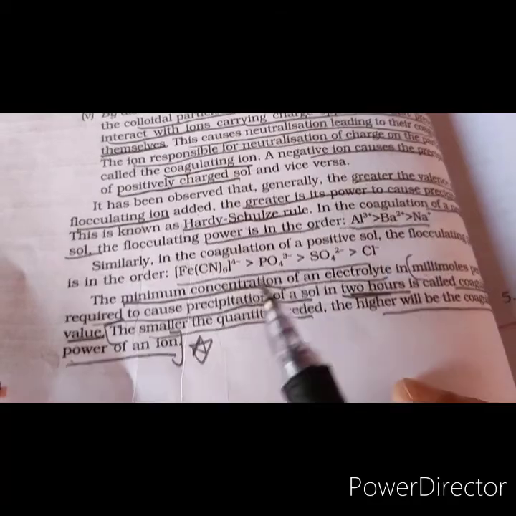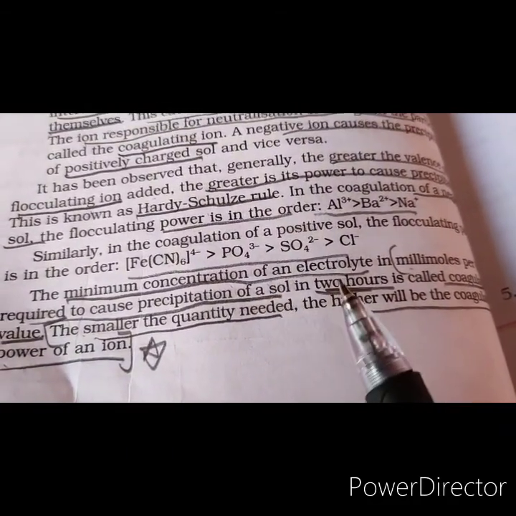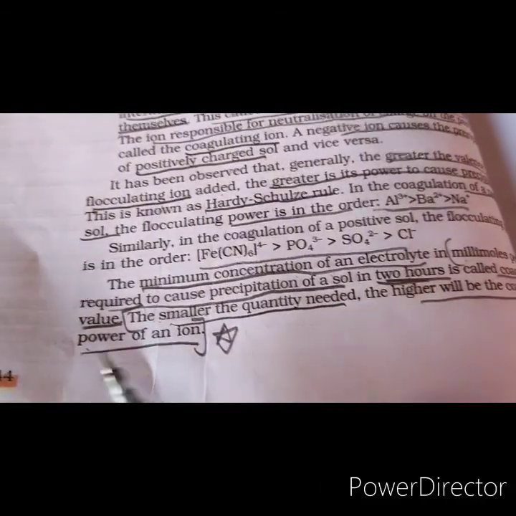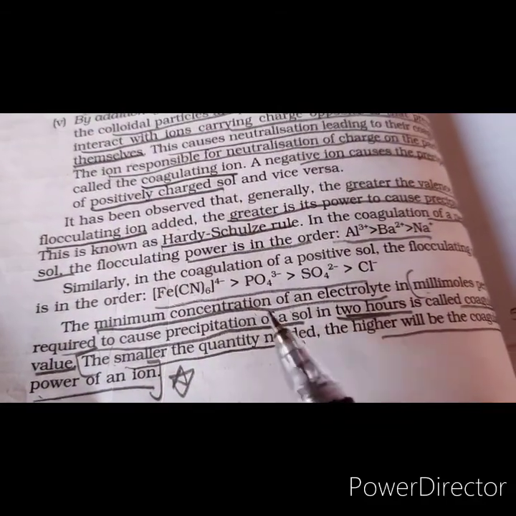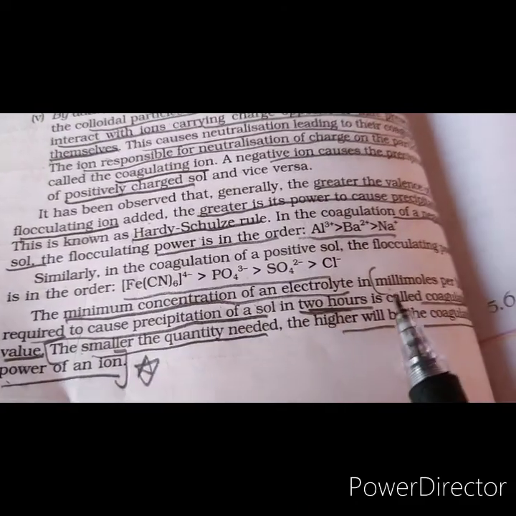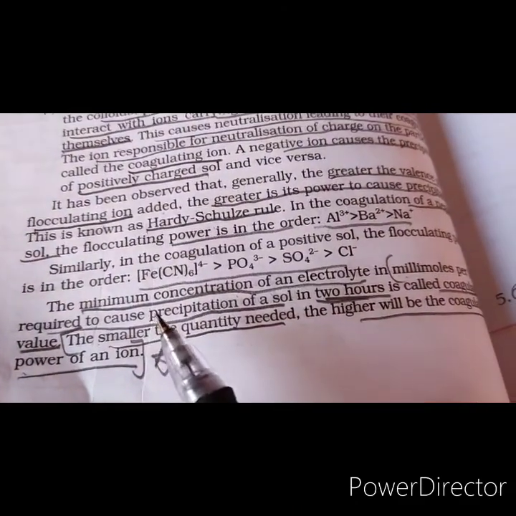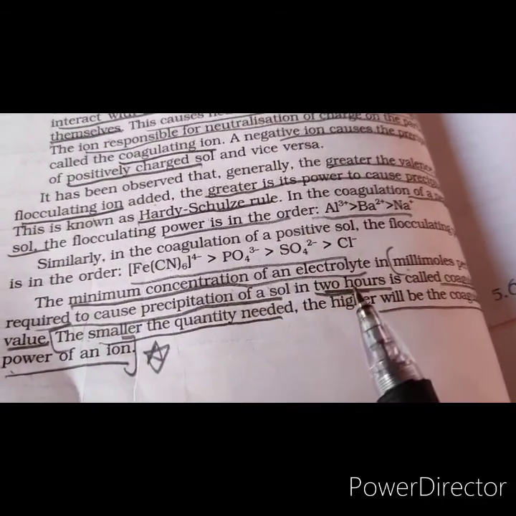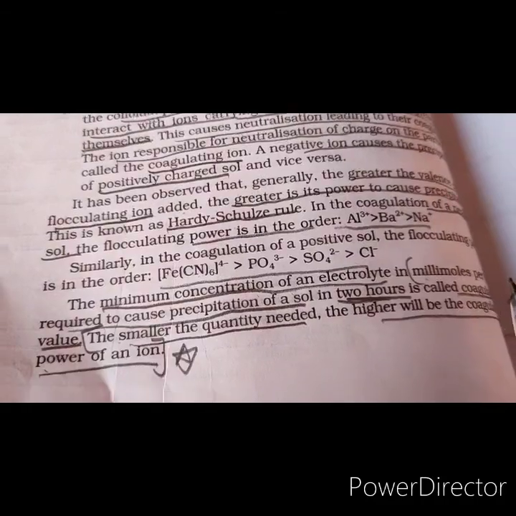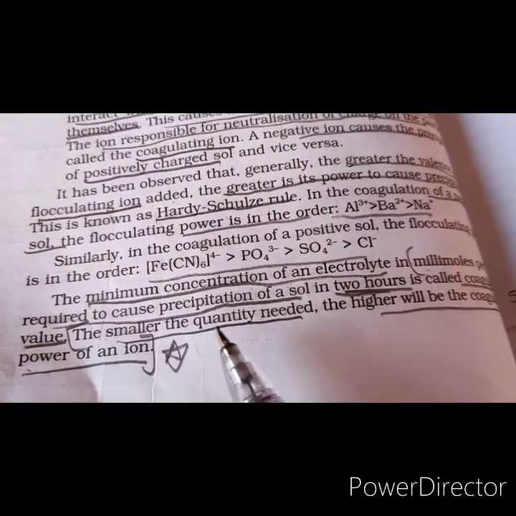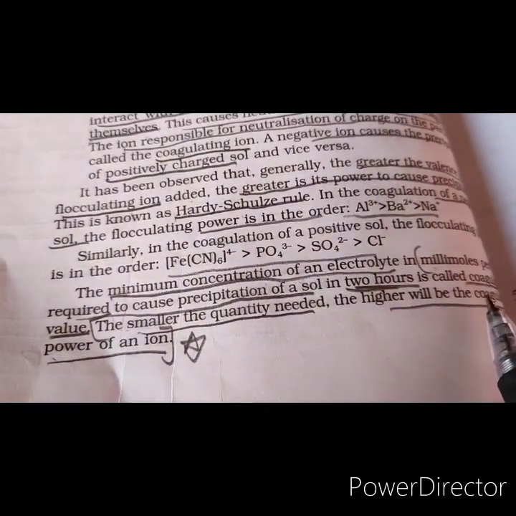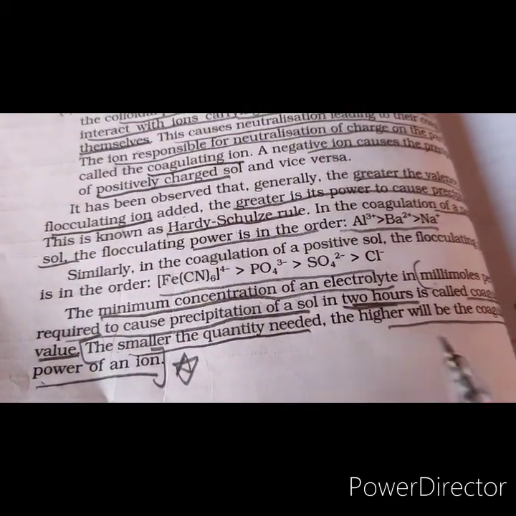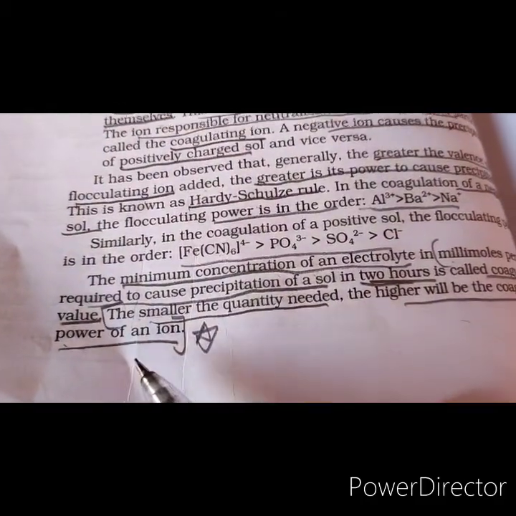Now the minimum concentration of the electrolyte which is required to cause precipitation of a sol is called the coagulating value. The minimum concentration has to be taken in millimoles per liter, and this has to be observed for 2 hours. So the minimum concentration of an electrolyte in millimoles per liter which is required to cause precipitation of a sol in 2 hours is called the coagulating value. The smaller the quantity needed, the higher will be the coagulating power of an ion.